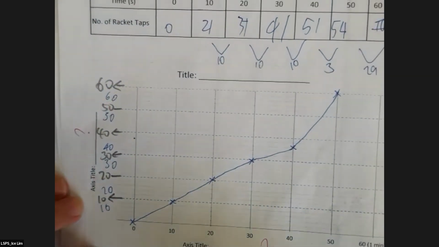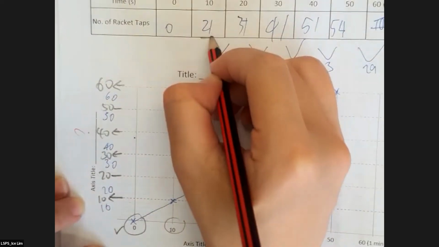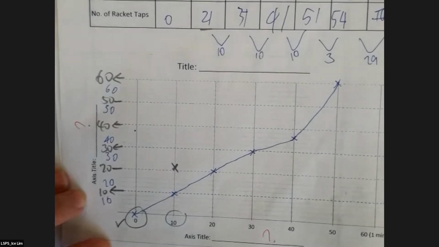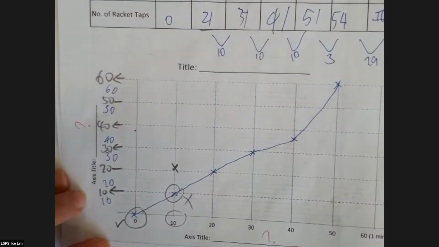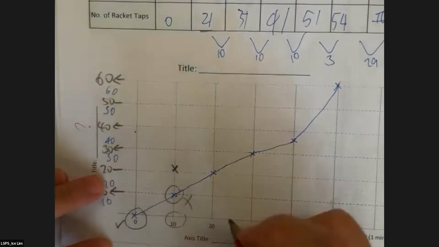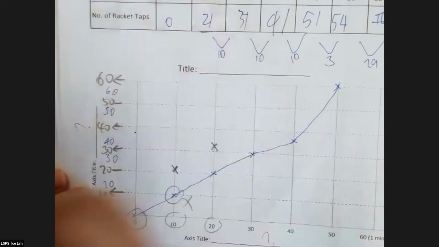Then the first score at 0, this is correct. But at 10 seconds, it should be 21. So 21 should be here. So you have marked this wrongly. Can you understand that? And then at 20 seconds, it should be 31. So 31 is here.